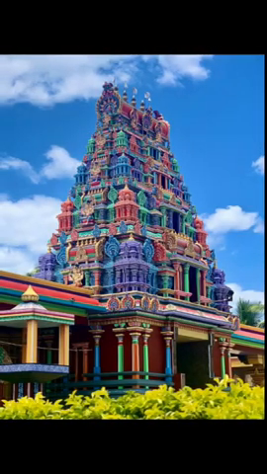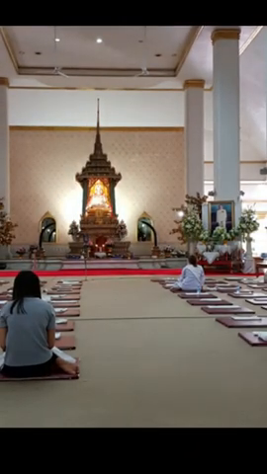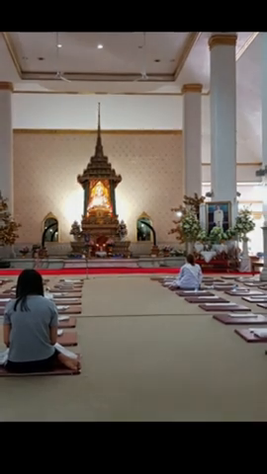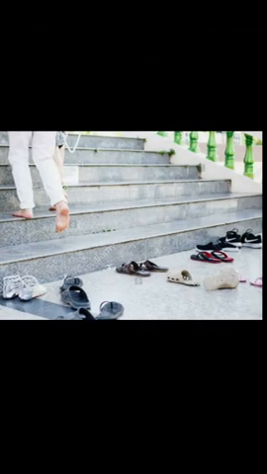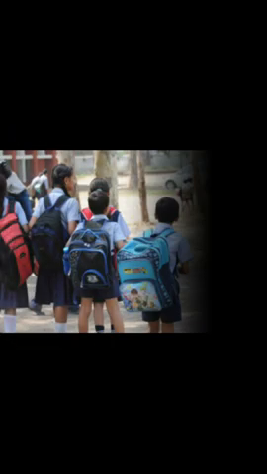So just like a temple, we follow some rules. When we go to the temple, do not make noise in the temple. Yes, we put off our shoes outside the temple. That is the good manners of temple. Then when we go to the school, we wear uniform, neat and clean.